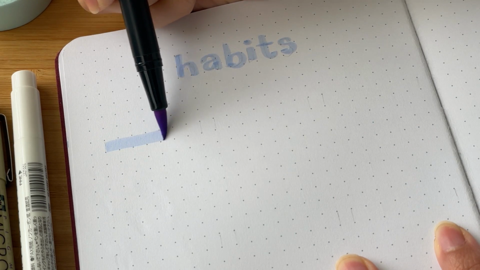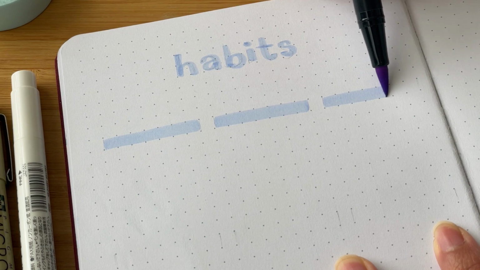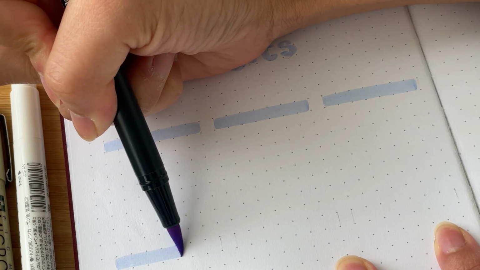With the same Tombow, I made 6 bars, each are 7 grid spaces long to fit the week, and this is where I will write in each habit.